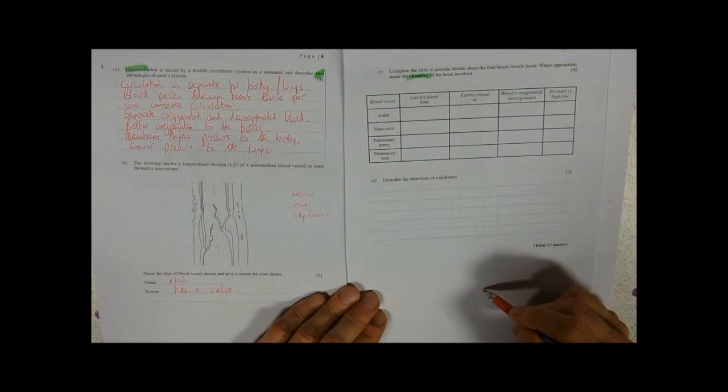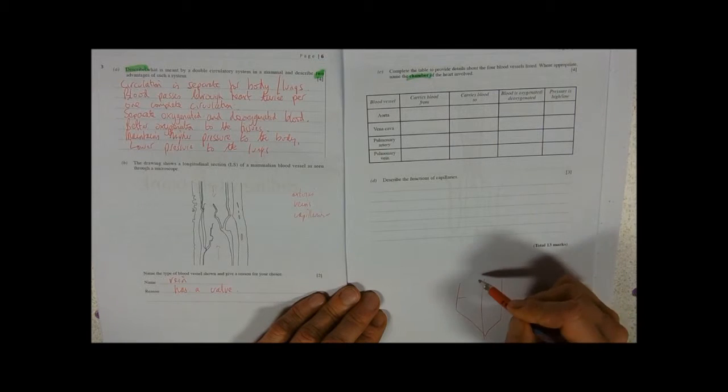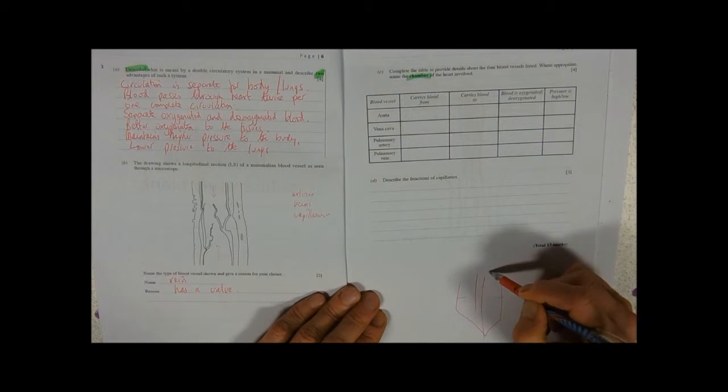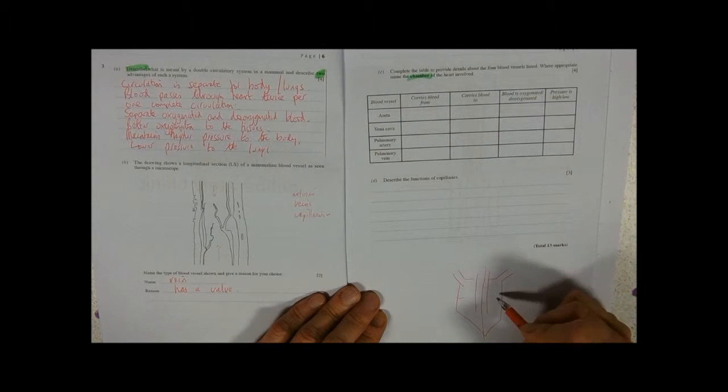So if we were drawing a quick heart, how would we draw a heart there? Let's draw it like this. So 4 chambers of the heart. You've got various pipes going in, valves.